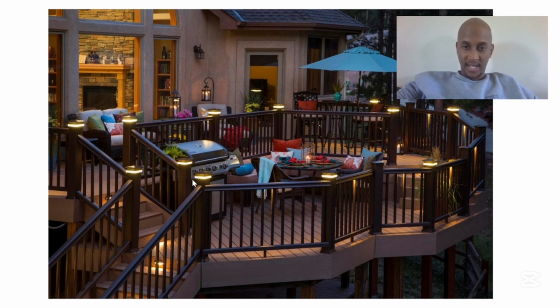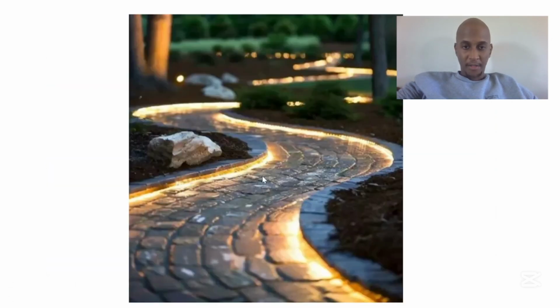I like this design, and I like the fact that it's yellowish lighting. Yellowish lighting works well with wood, so that's pretty cool. And then you have this pathway lighting over here. Usually this lighting is strip lights or LED lights that go along the path. This looks like you're in a fantasy novel or a fantasy film and you're walking along the road like this, leading you to a specific place. So this is really cool.